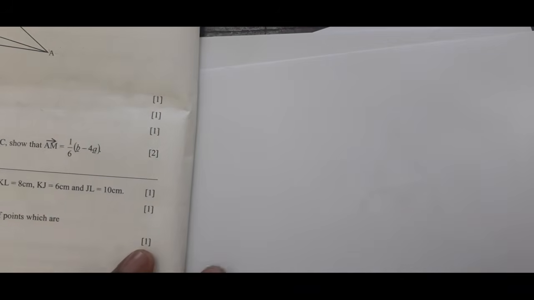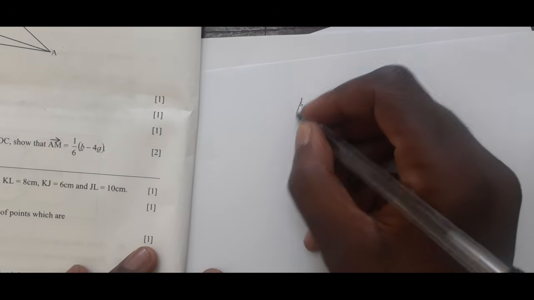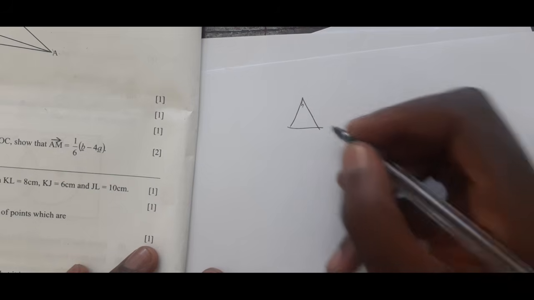Question 4a, Roman numeral 1 reads, construct triangle JKL in which KL is 8 centimeters, KJ is 6 centimeters, and JL is 10 centimeters. Okay, so this is what we are supposed to do. So the first thing that we're supposed to do is to come up with a sketch. Okay, a sketch of this triangle.